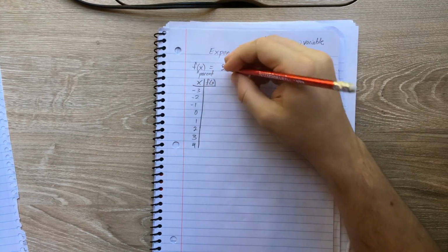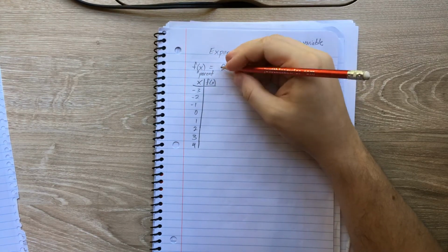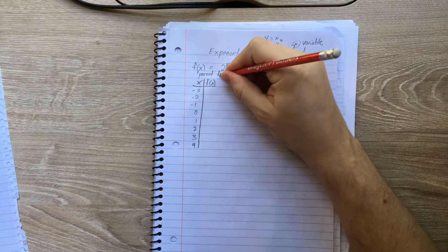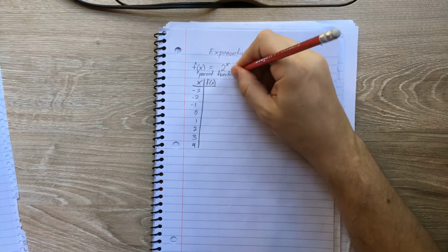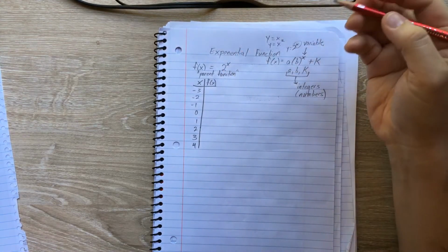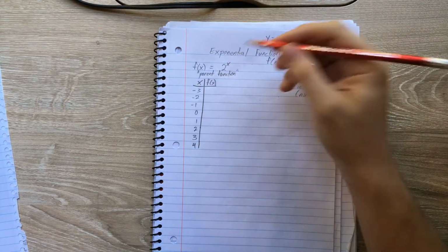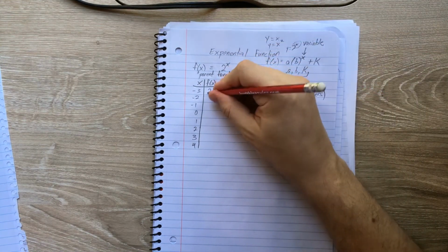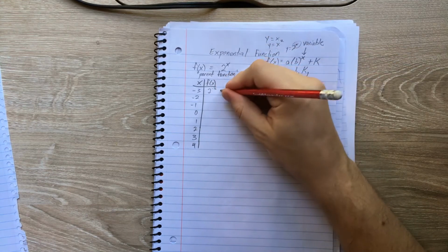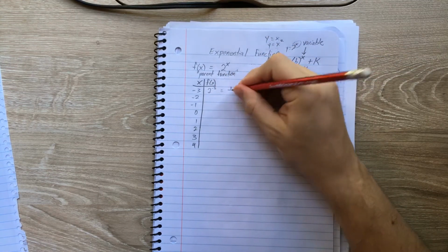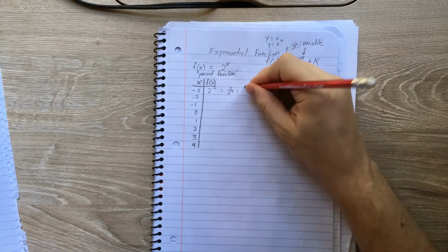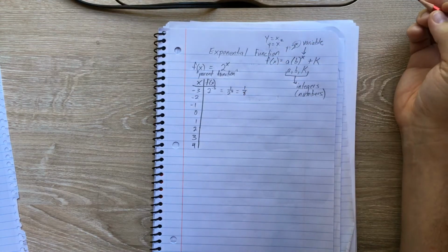There's some debate over what you could have as a parent function here, but usually we'll call this the parent function. It's 2 to the x. Well, what if x is negative 3? Well, that's going to be 2 raised to the negative 3, which is 1 over 2 to the 3, which is 1 over 8. All right?